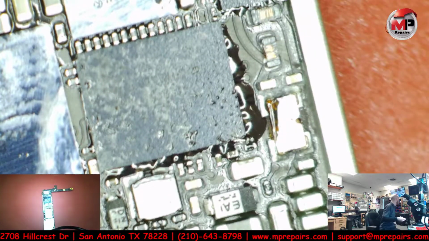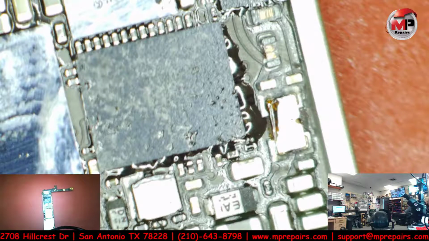It's the same one, but it's a little bit different. I just want to make sure I'm looking at exactly the same one. Come on, thing, come off. I really need to use some special tool for this color.